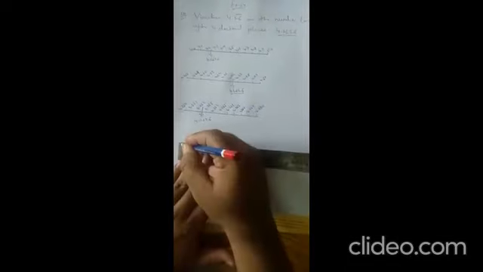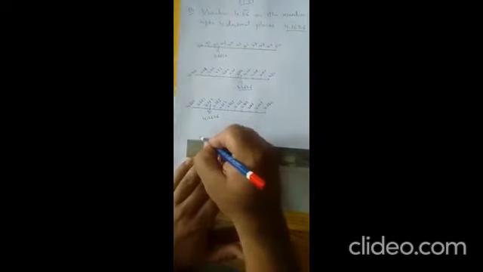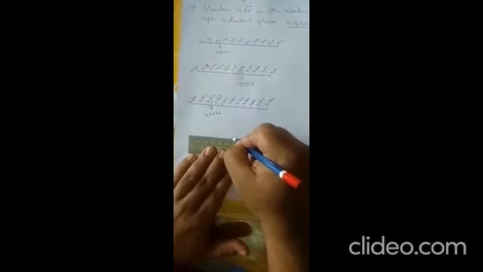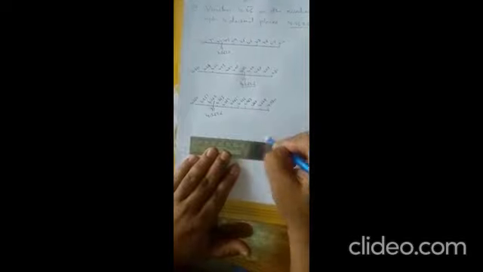Now again we divide the line segment into 10 parts. See here, 1, 2, 3, 4, 5, 6, 7, 8, 9, 10.